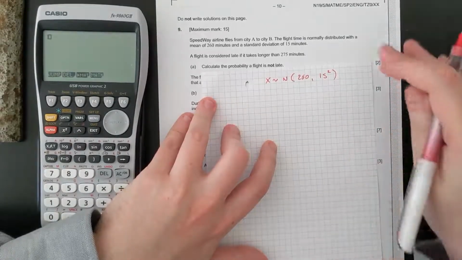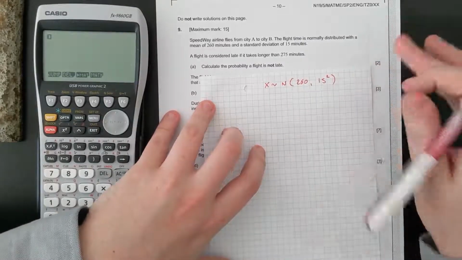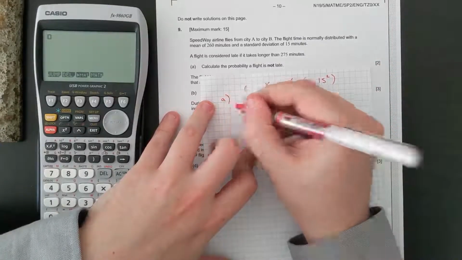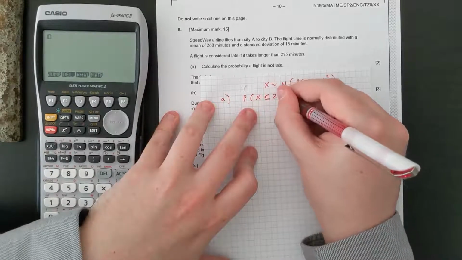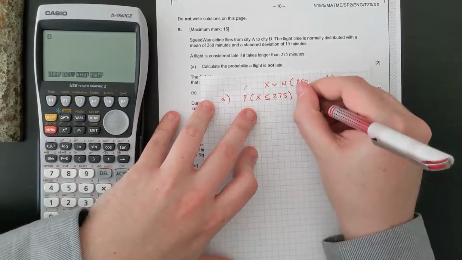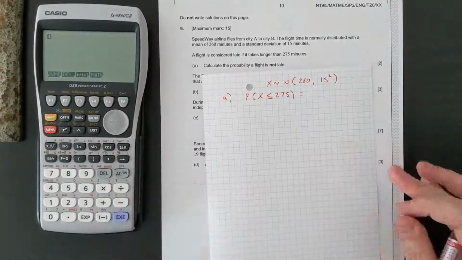A flight is considered late if it takes longer than 275 minutes. Calculate the probability a flight is not late. So part A, that would be the probability that X is less than or equal to 275. And I can just use my GDC for that.